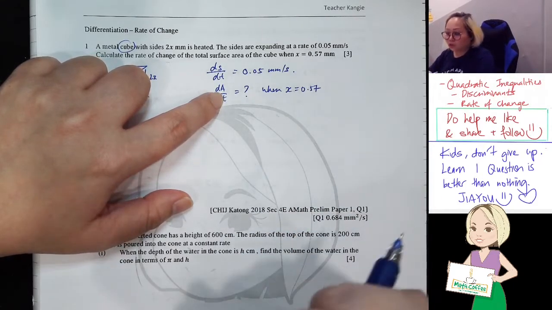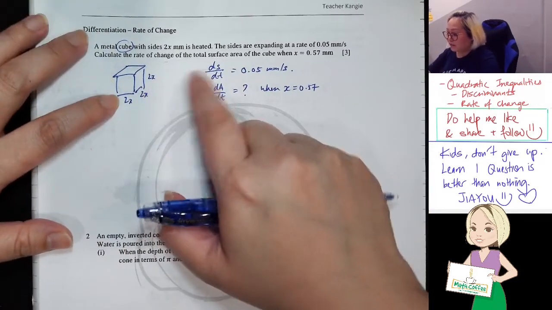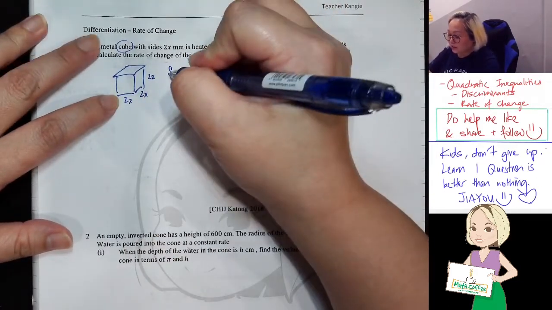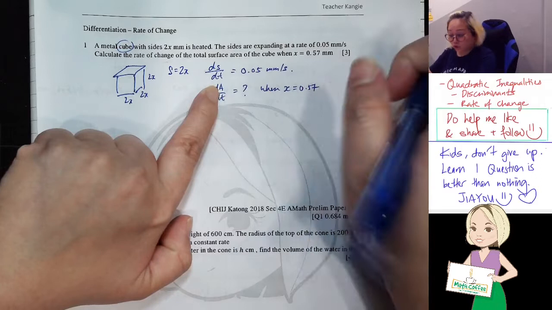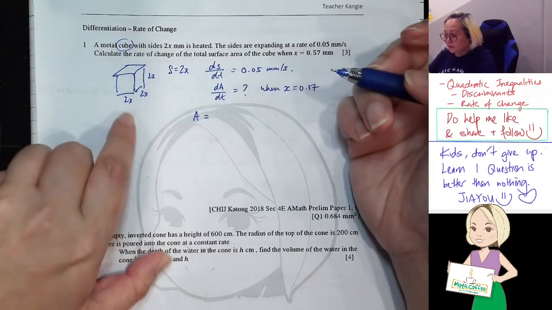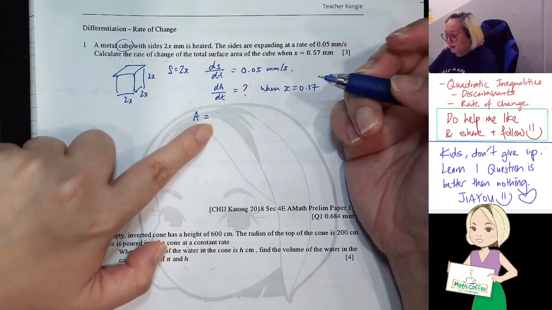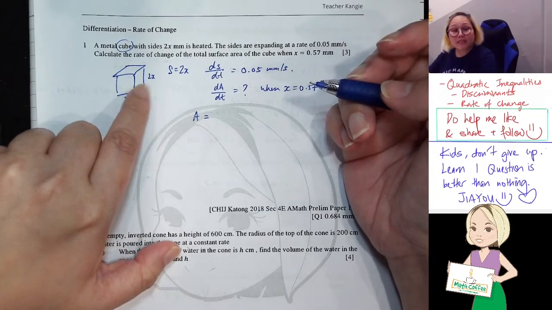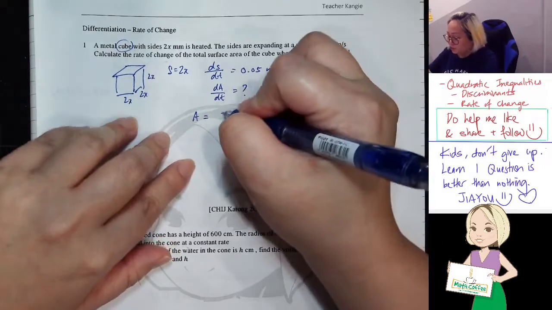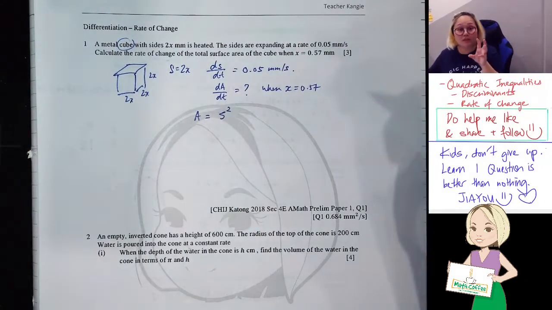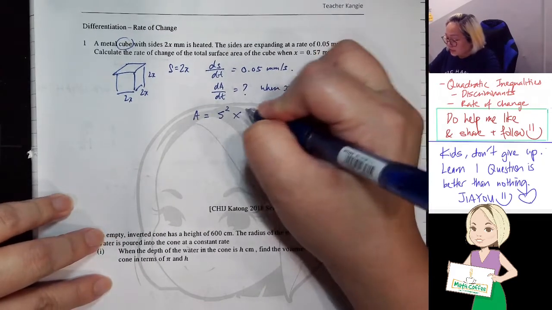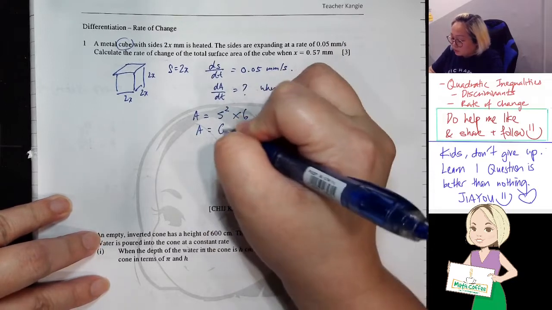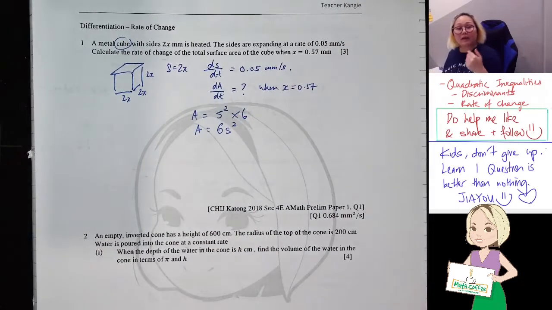Okay, so let's do it first. I talk about the s first. My s is the side, so we know that s is 2x. My A over here is the total surface area of the cube. The area of one face is s squared. S squared is one face, correct? Because a cube has 6 faces, you just times 6. So my A is equal to 6s squared. So now I come up with a formula that relates A and s.